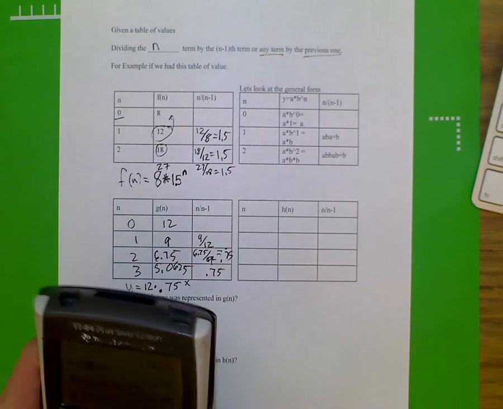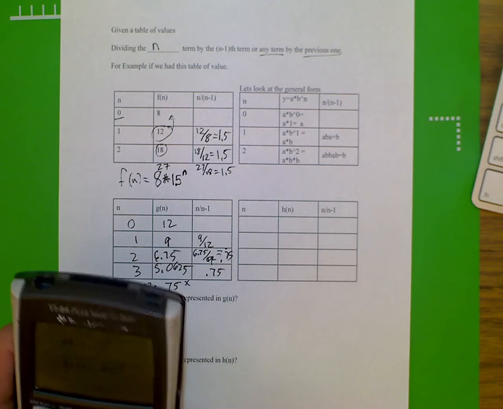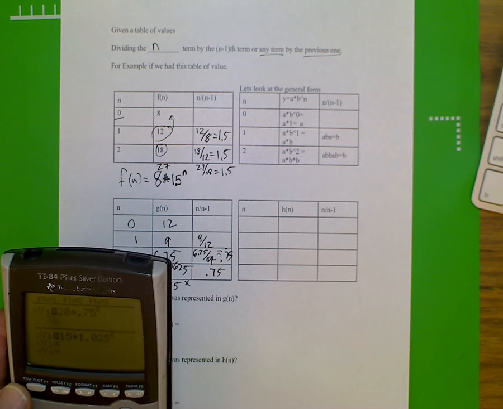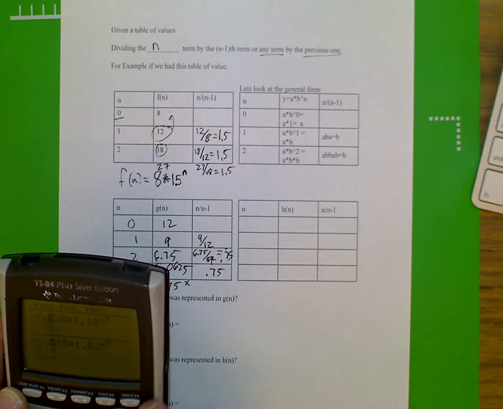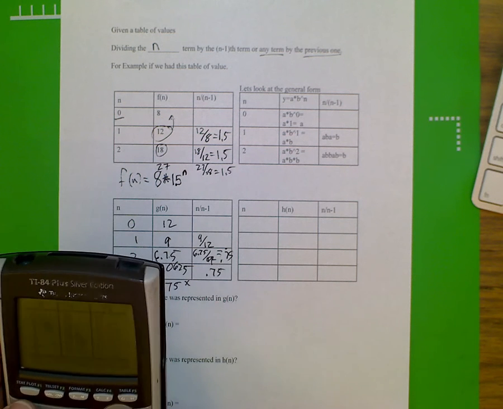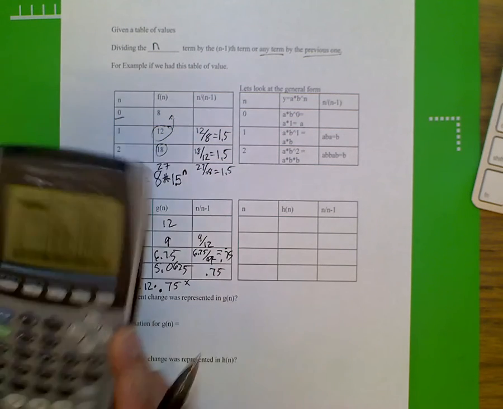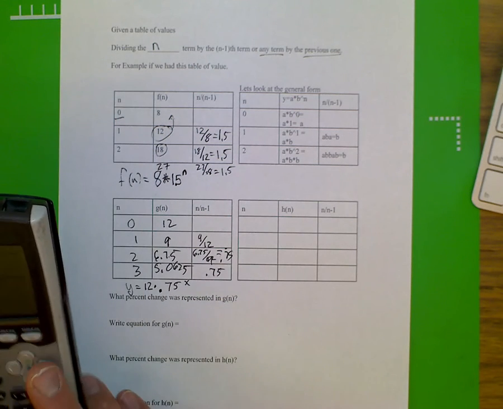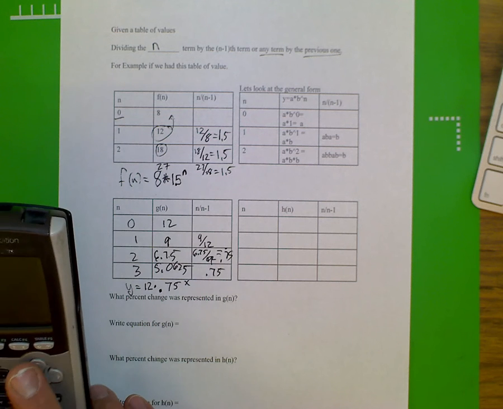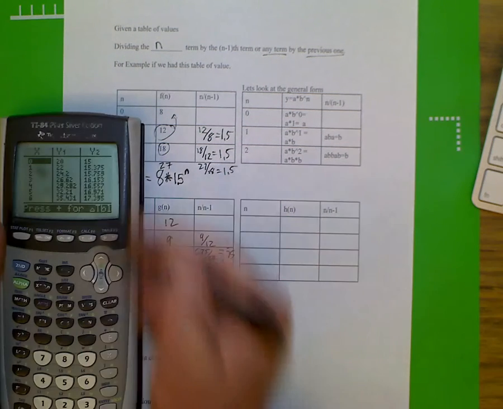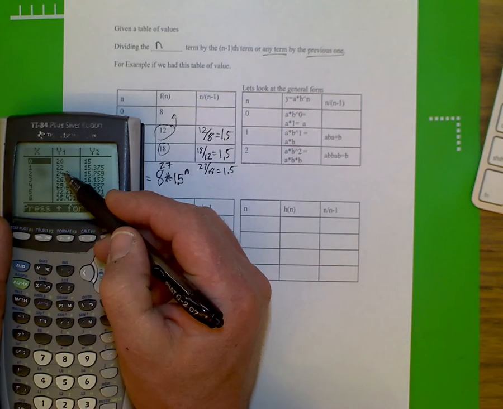Let's do one more just for fun. And here's my table, and we're looking at number 1 here.